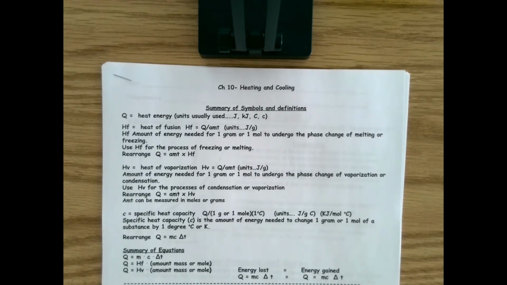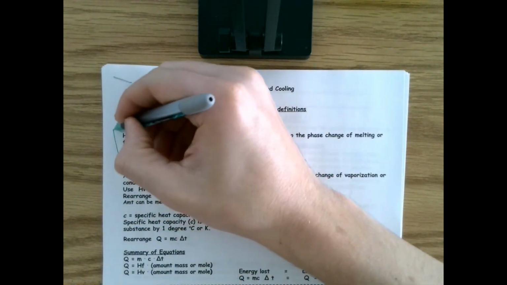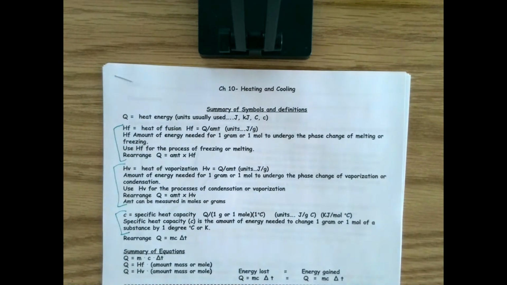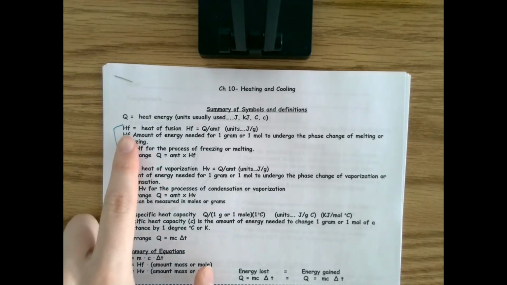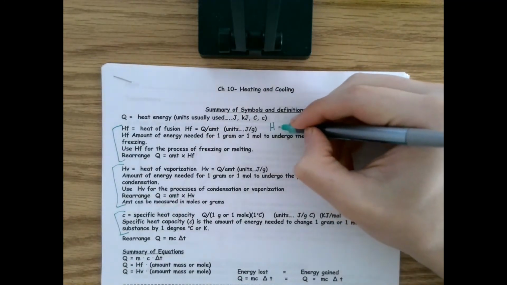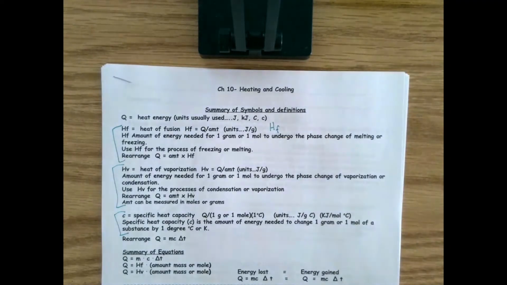What I want to do now, after you have those two terms straight, is introduce three different calculations and formulas that we'll do. The first calculation formula that we'll look at has a couple of new symbols. The first is HF, which you'll typically see written as H subscript F. We'll call HF the heat of fusion.